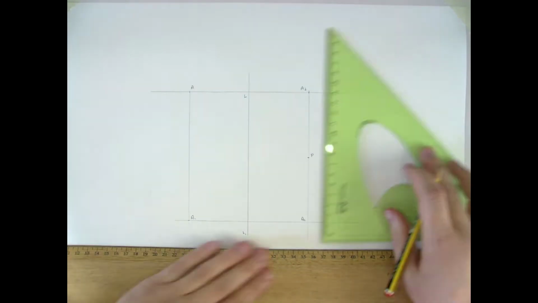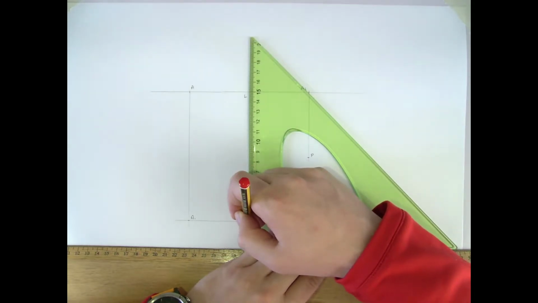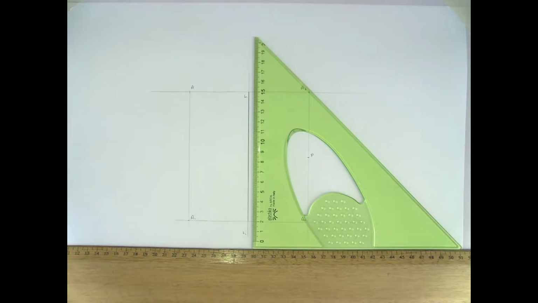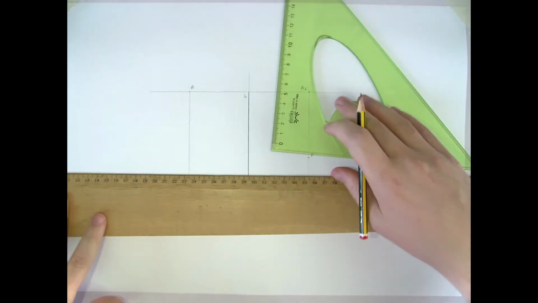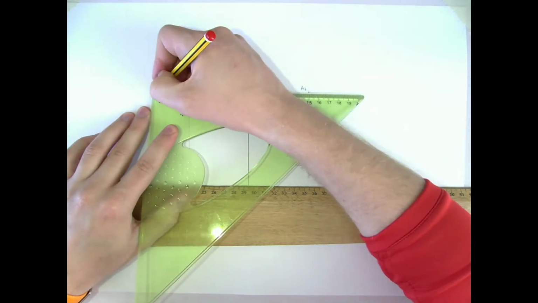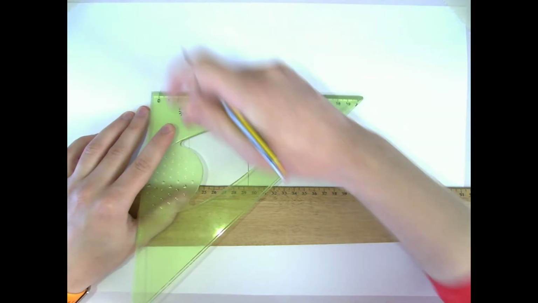Next, what we're going to do is draw the actual object. At point A is the start of the question, and it is a radius 30 circle. So from here I'm going to measure out radius 30 and draw that circle.